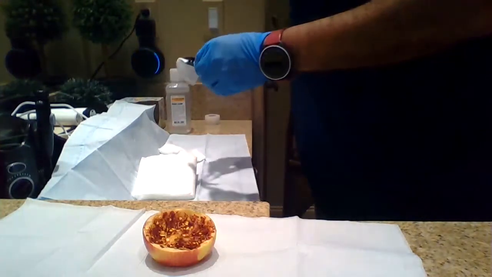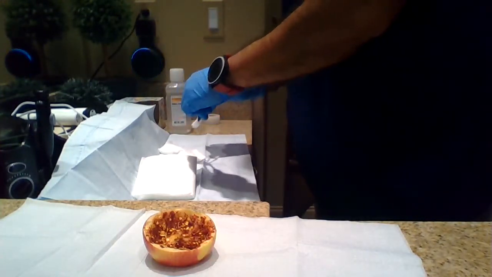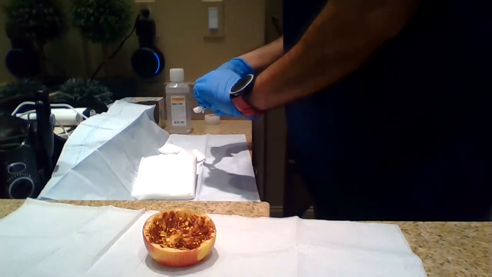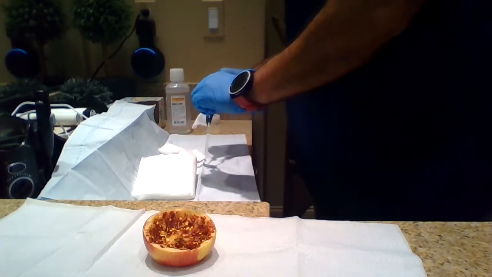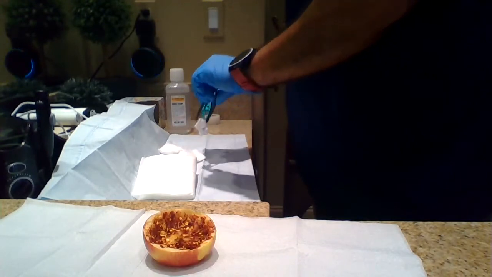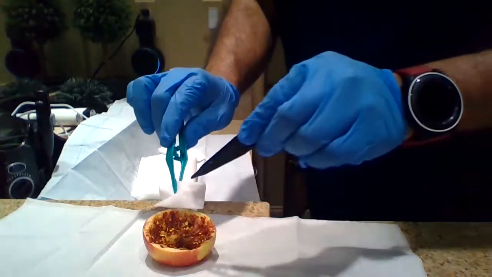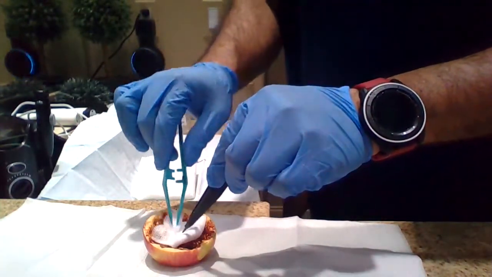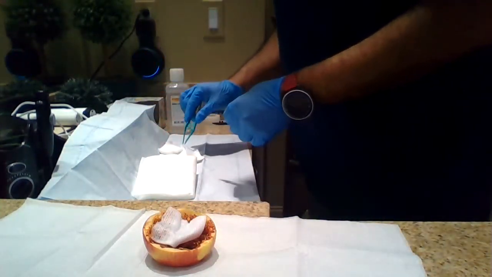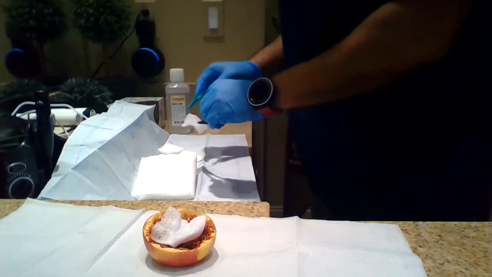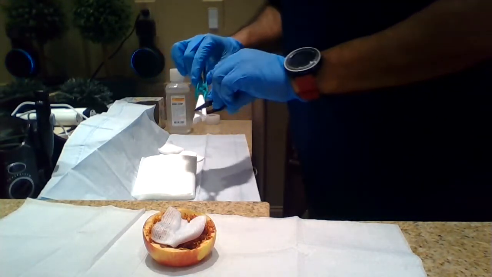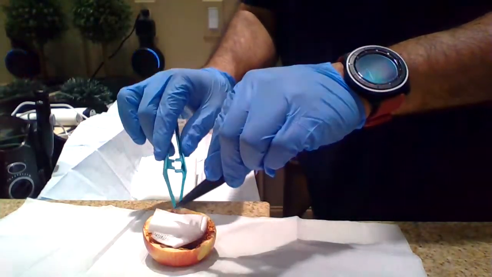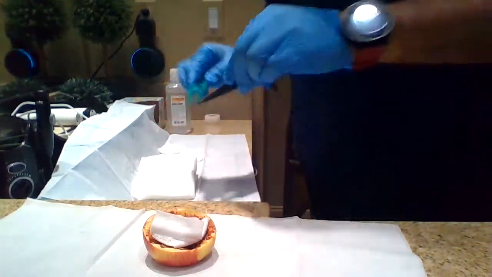So again, if you need to add fluids, you should have added fluids before. But we're gonna add, there you go. We're almost basically just gonna drop it on top, and then with a sterile Q-tip, basically stuff it.